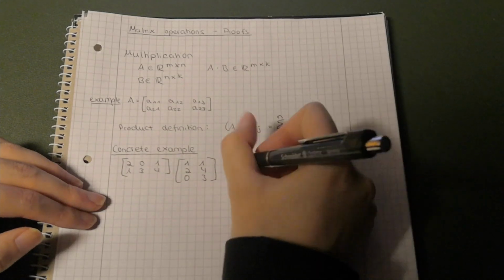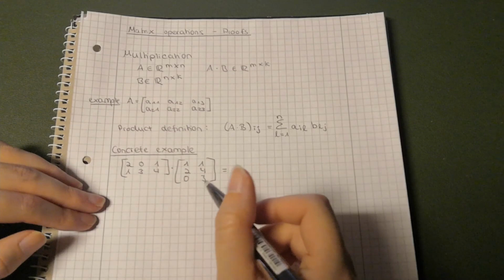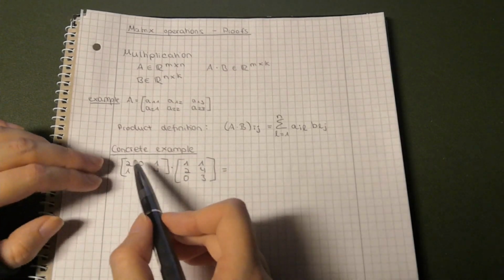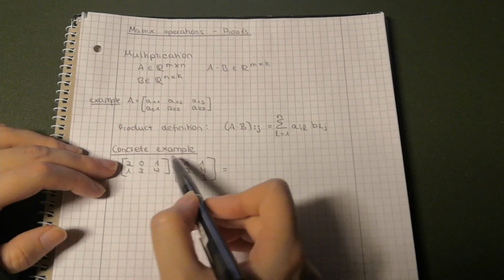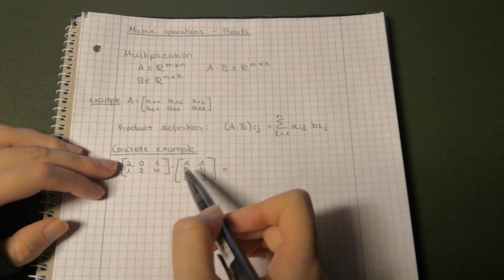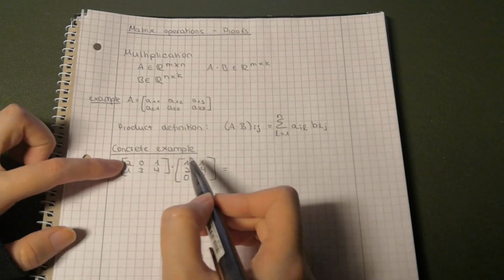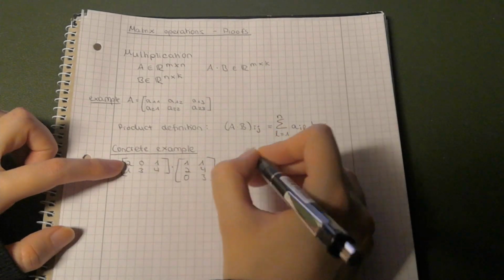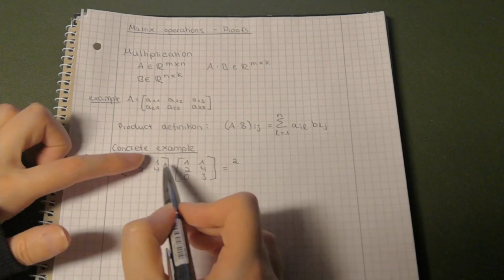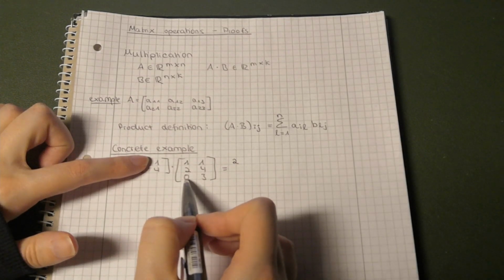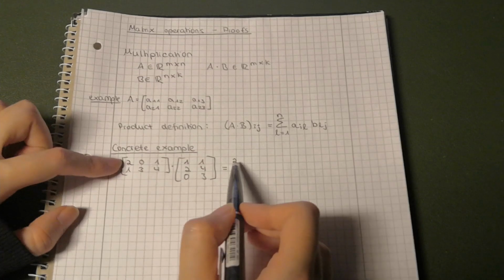And now for the product, I can put a point between, but we usually don't. We will go for the first entry on the upper left, we will go through the first row and the first column respectively. So we will do 2 times 1, which will be 2, and then 0 times 2, which is 0, and then 1 times 0, which again is 0. So the sum of all of these will remain 2.